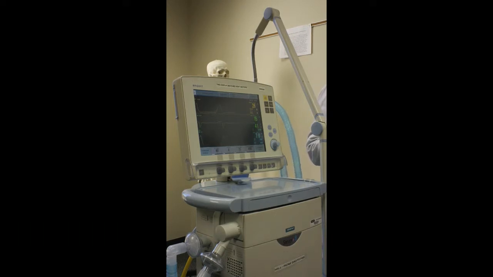So respiratory rate. You're going to see this done a couple different ways. You can either see mandatory rate. This one just says respiratory rate. This is how many breaths the ventilator is delivering. So if we're set at 12, it should be giving 12, ideally.